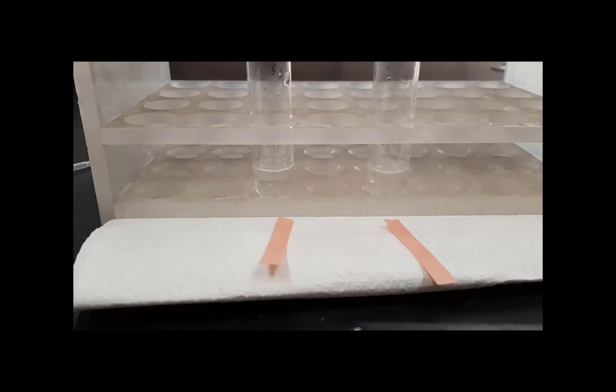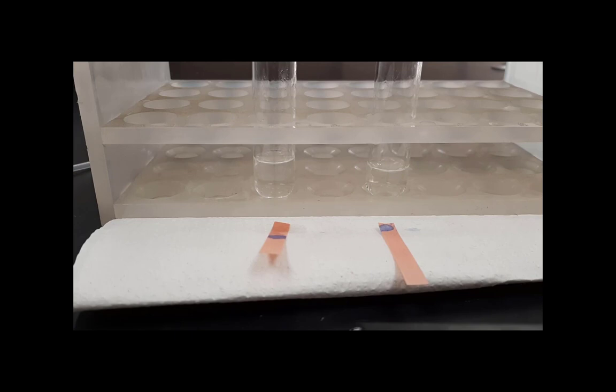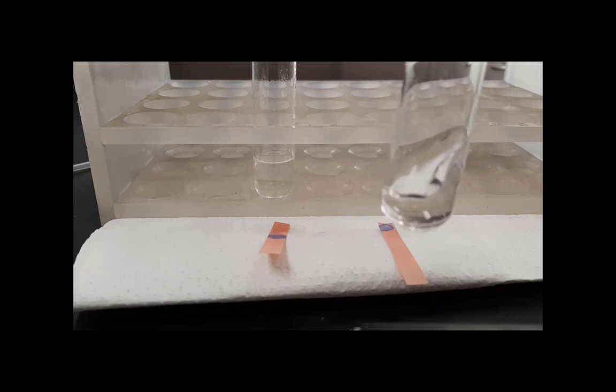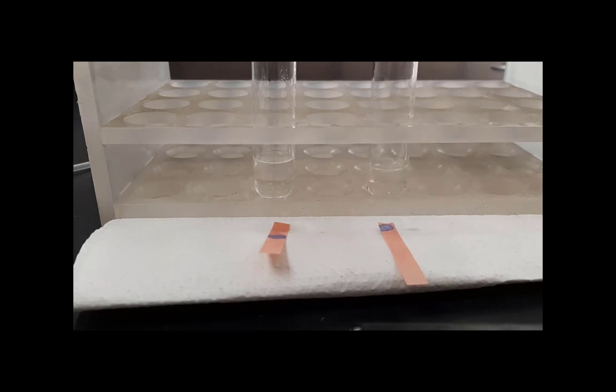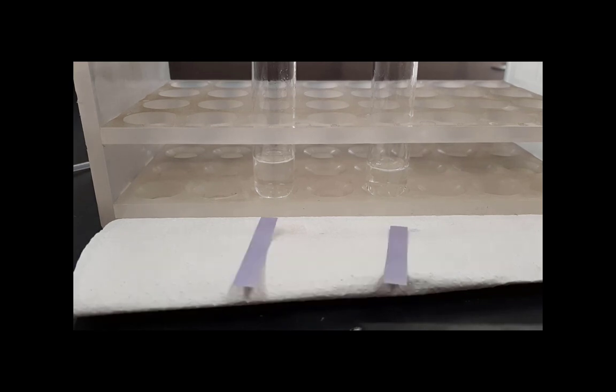I'm going to add enough base to those solutions until I can test them and the red litmus paper turns blue. So here you're seeing the solutions after I have added enough sodium hydroxide to each test tube to turn the paper blue. And you'll see that the crystals are gone in the benzoic acid. In effect, I have made the salt.